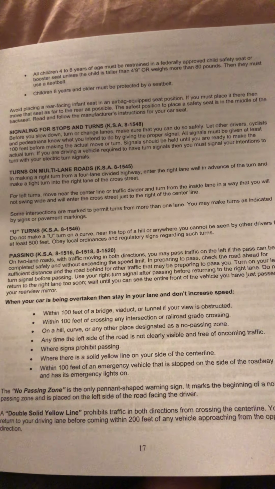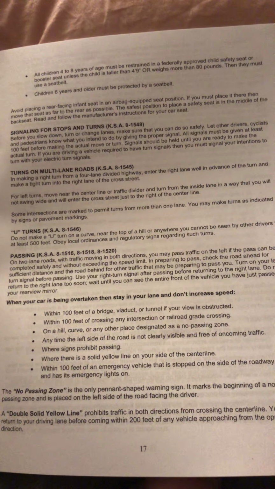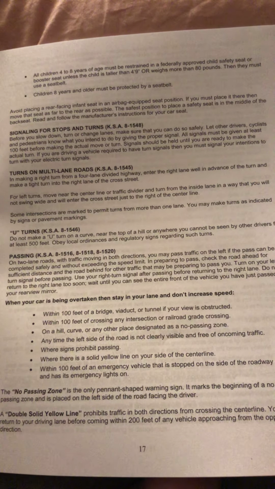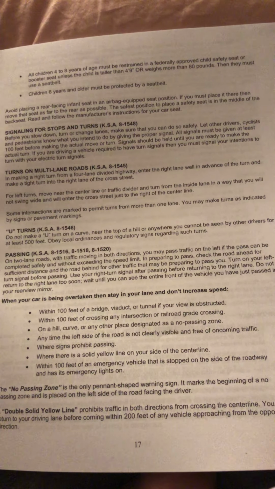Turns on multi-lane roads. In making a right turn from a 4-lane divided highway, enter the right lane well in advance of the turn and make a tight turn into the right lane of the cross street. So you're in the right lane and you're staying in the right lane when you turn as well.